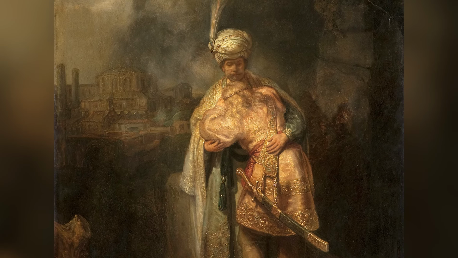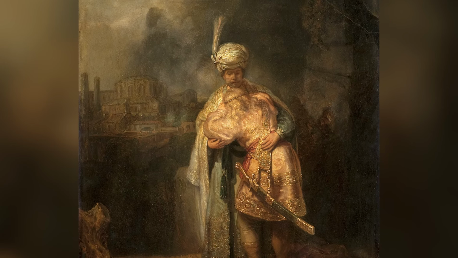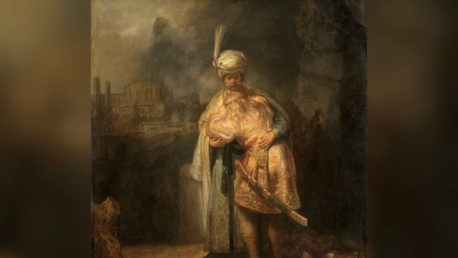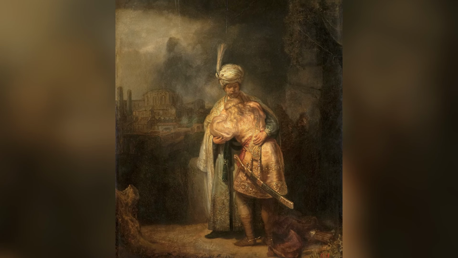This painting has been praised for centuries for its humanity, its simplicity, and its psychological depth, traits that have consecrated Rembrandt as an incomparable master of the portrait of the soul.